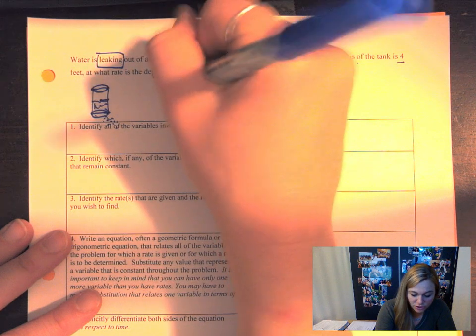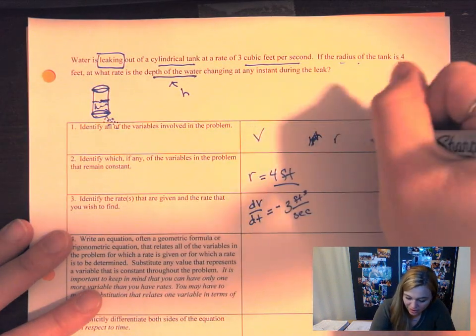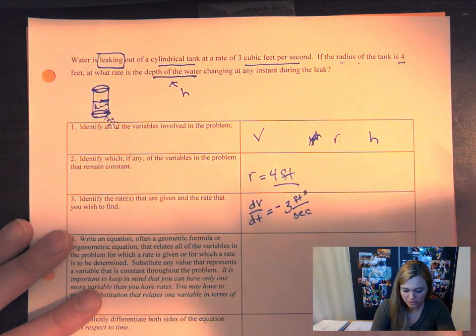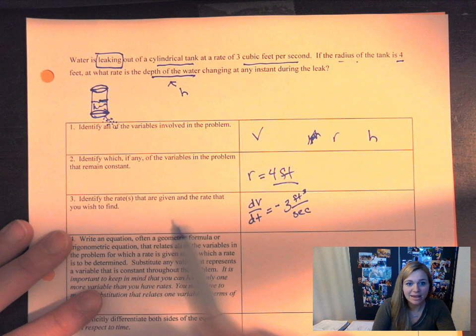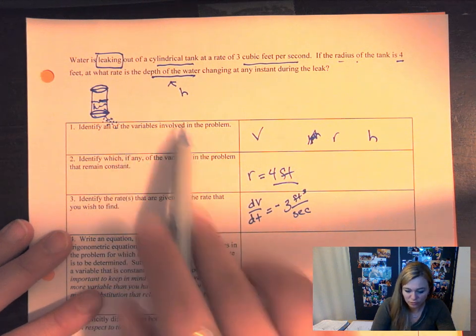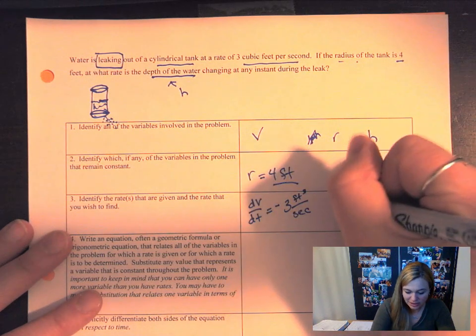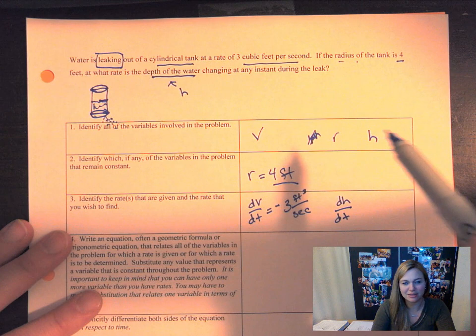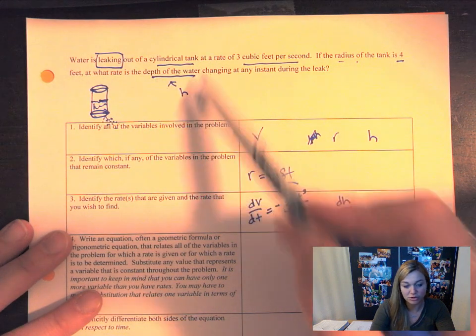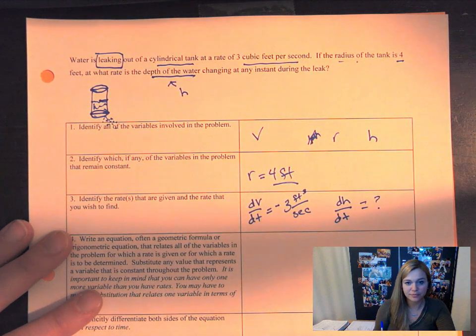Depth is often called height in a problem. So I'm going to say height. Oh man, that's another variable. But we've got 1 remaining constant. That's okay. And it says, what is the rate that the height is changing? So this is going to be dH dt. Depth of the water, also known as height. So dH dt is what I want to find.